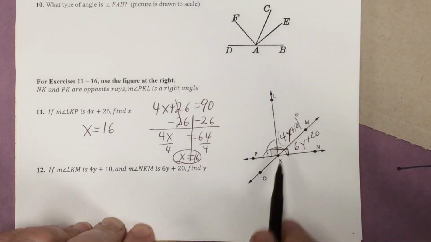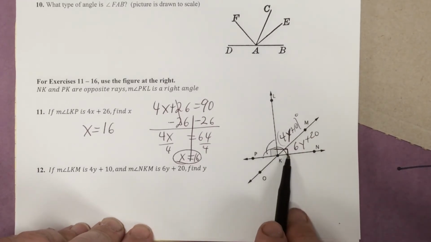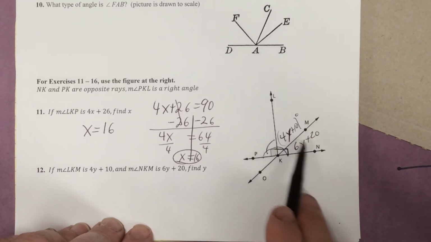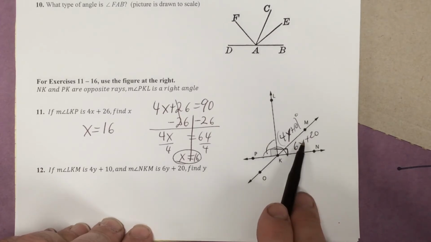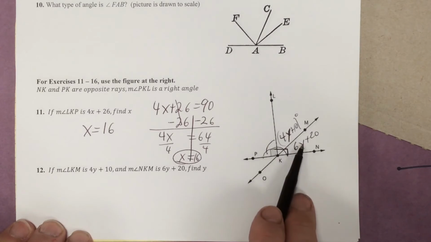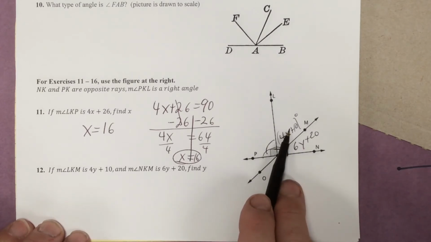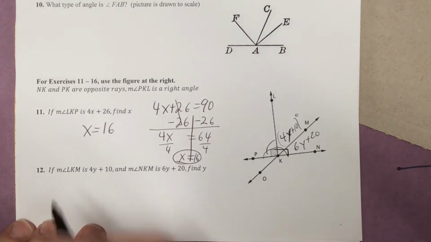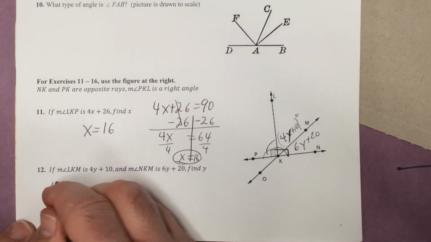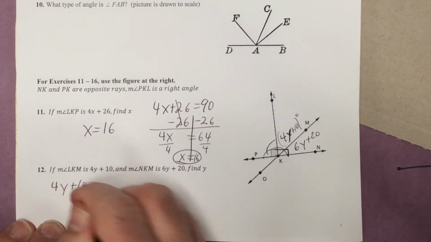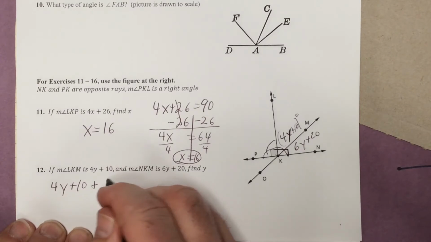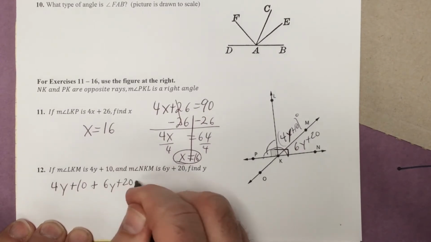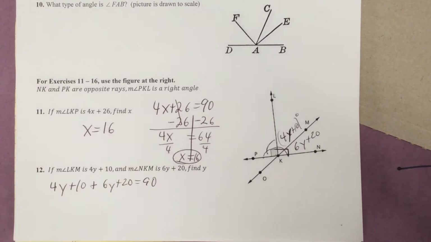If I know that these two angles add to 90, that makes the sum of these two angles equal to 90 degrees, which makes them complementary angles. So in order to find the value of y, I'm going to take this angle plus this angle and add them together and get it equal to 90 degrees. So I'm going to have 4y plus 10 plus 6y plus 20 equal to 90 degrees.